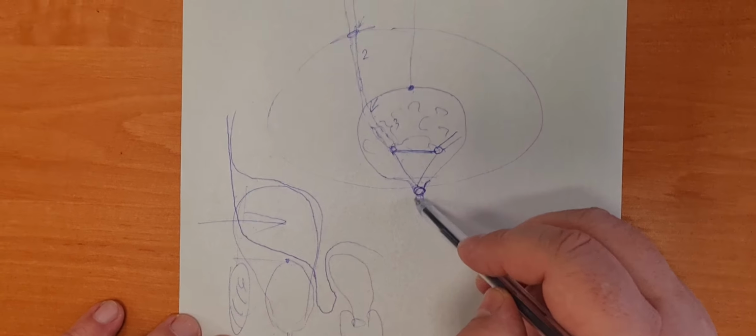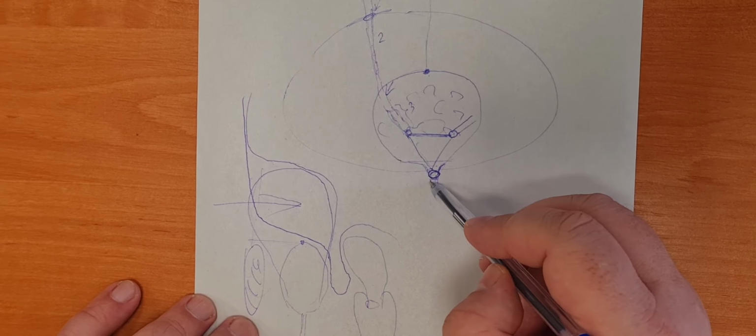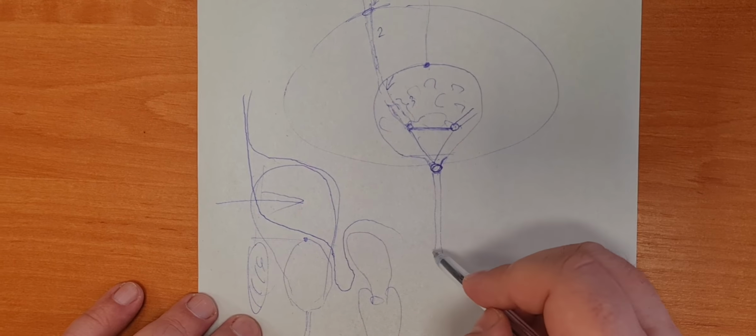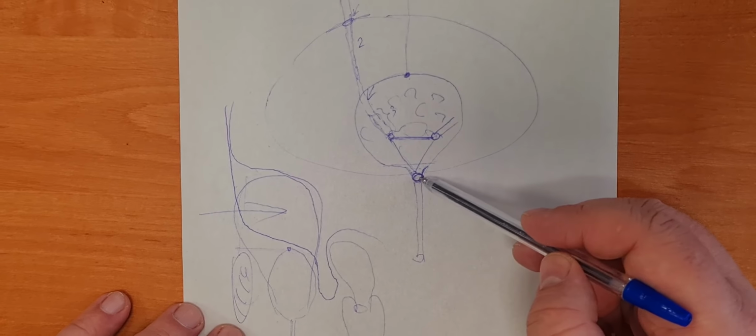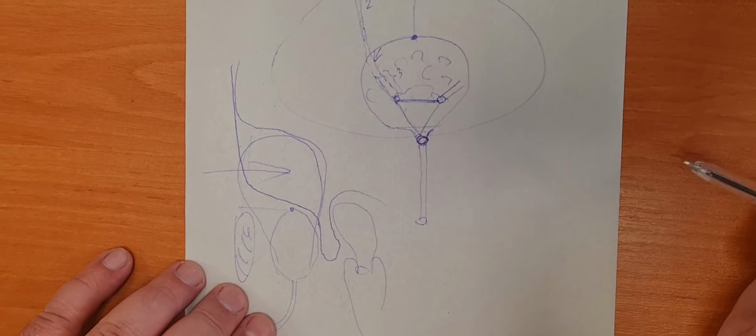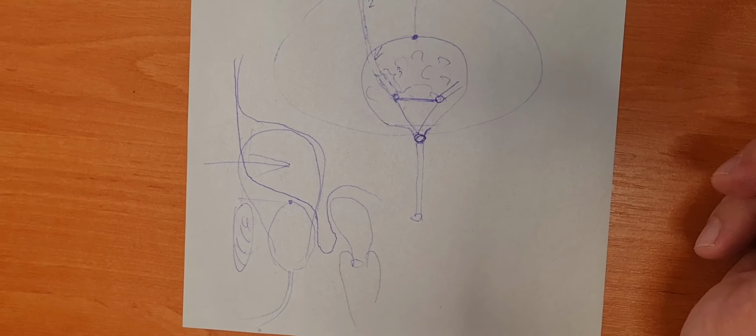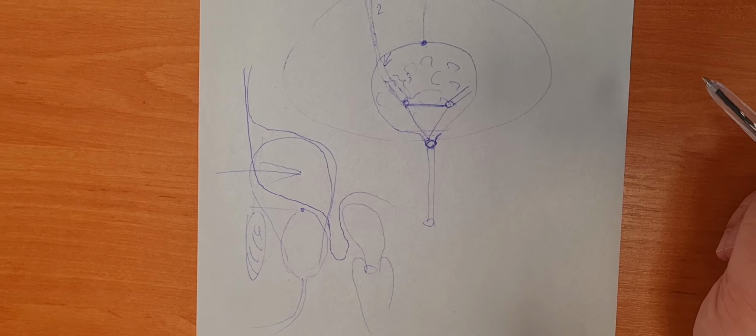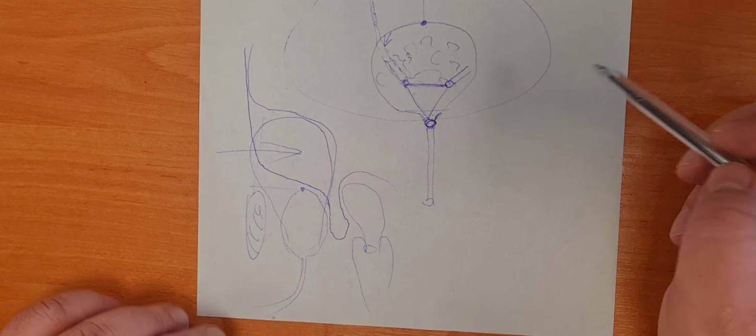And last, female, only female urethra. The female urethra is a short tube which starts from the urinary bladder and opens into the vestibule of the vagina, vestibulum vaginae, in the space between labia minora pudendi.